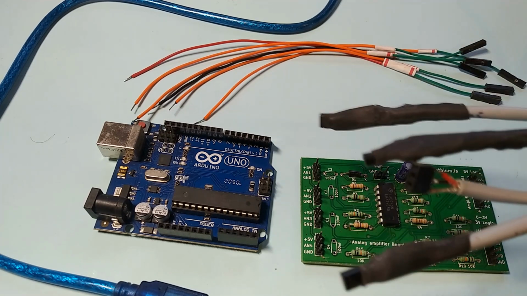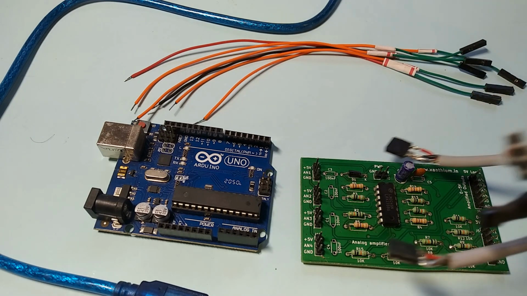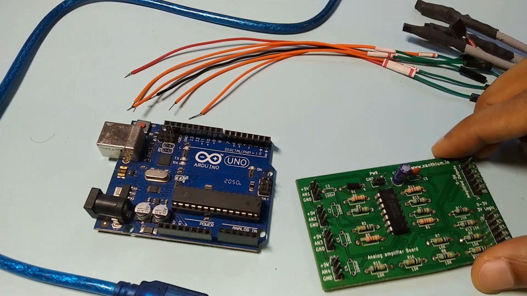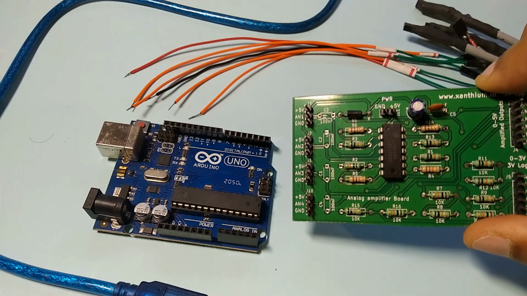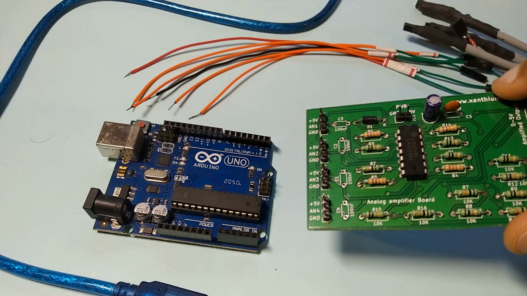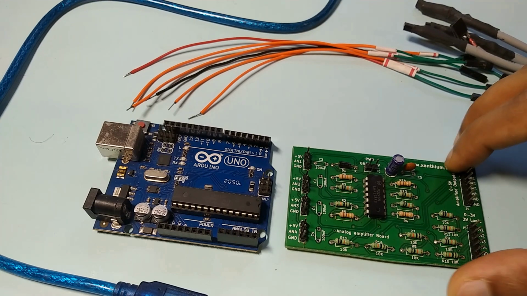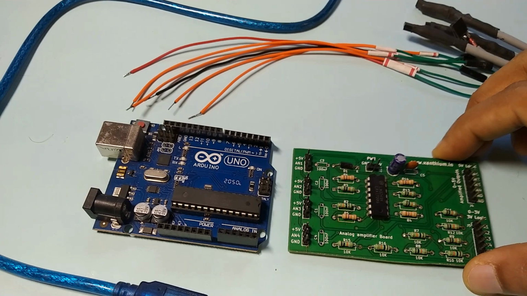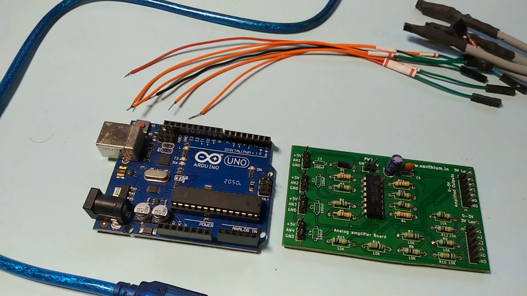Now we have 4 channels and we have 4 temperature sensors like this one. And this is the analog amplifier board. This is just an Opamp amplifier, a 4-channel Opamp amplifier based on LM324. And this board can be used for amplifying any analog signals. For example, if you want to interface a thermistor or other analog signals, you can use this board. The amplification of the board is around 3.2, so any signal will be amplified 3.2 times.